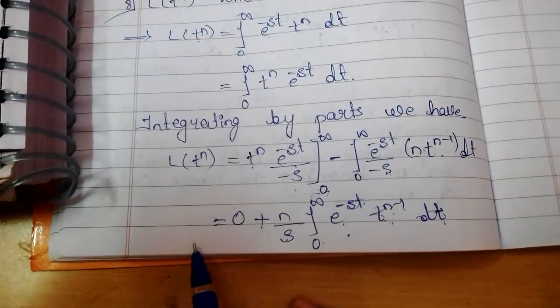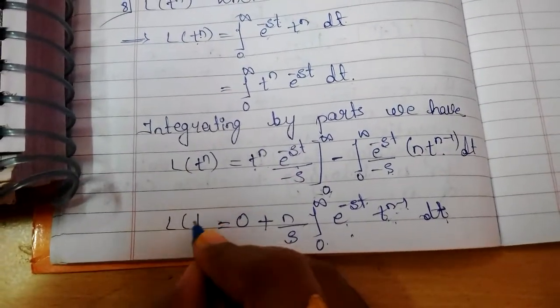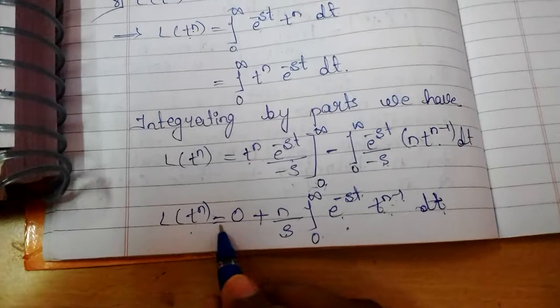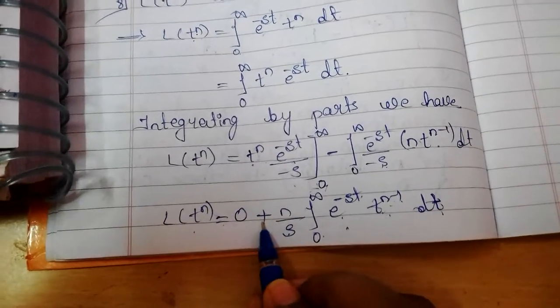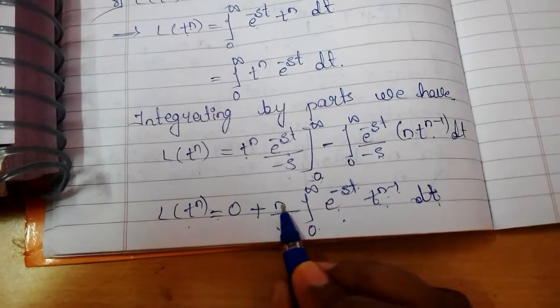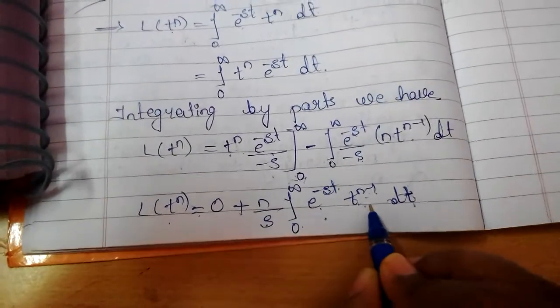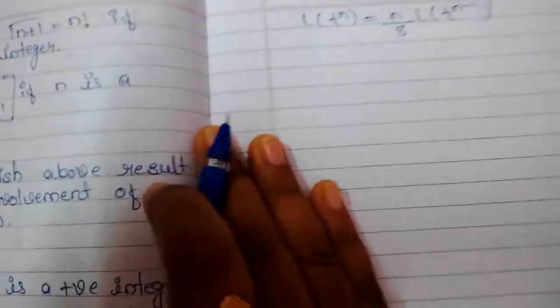Therefore we can write, this is the Laplace transform of t raised to n is equal to 0 plus, means the Laplace transform of t raised to n is equal to n by s into the Laplace transform of t raised to n minus 1. Means like this we can write.